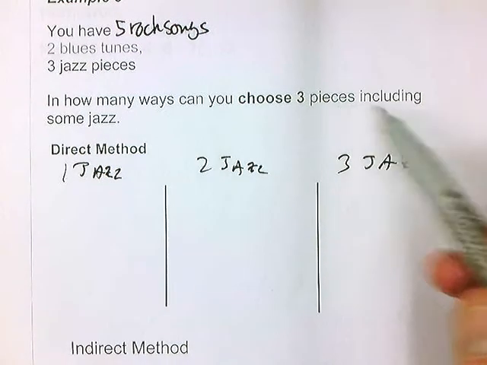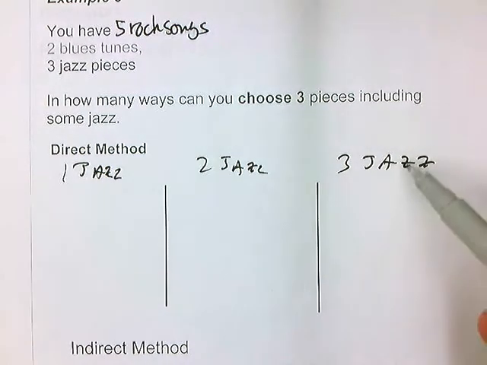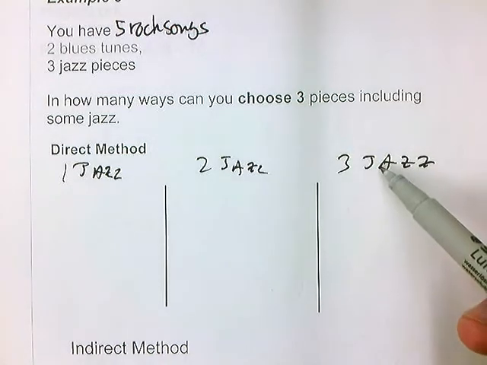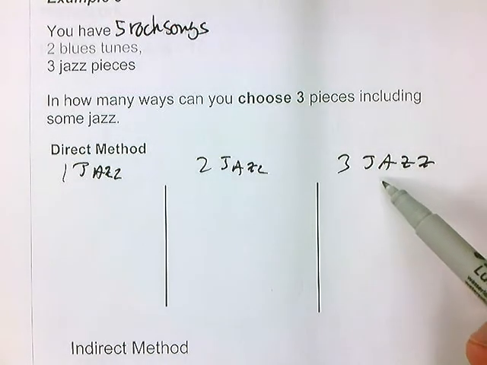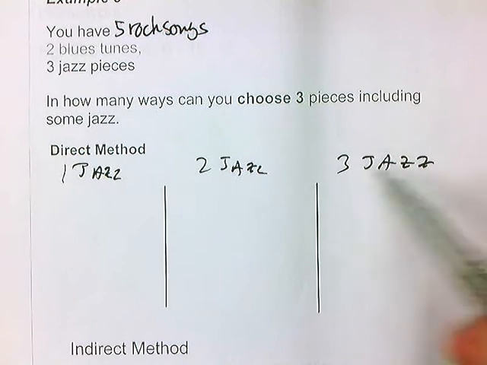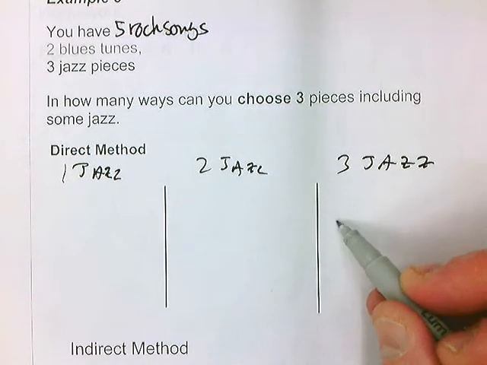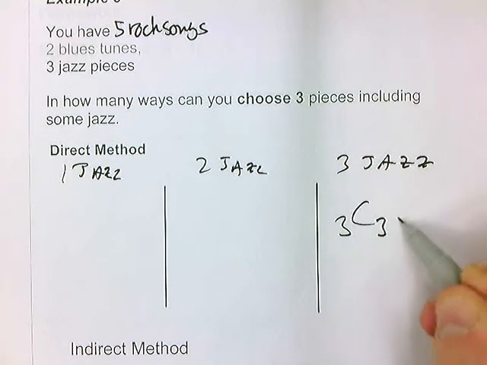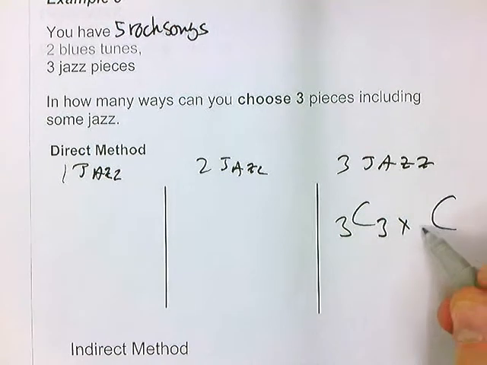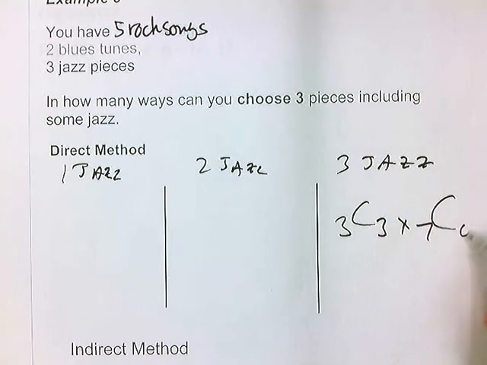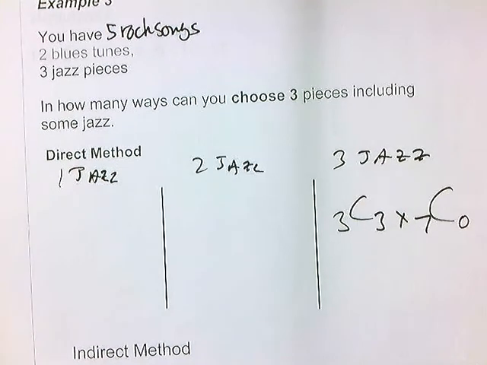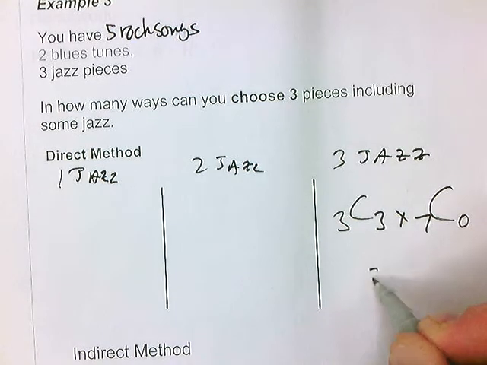Choose 3 pieces, including some jazz. Well, if all those 3 are jazz, then you basically have only one combination, all 3 of them. We show that by simply 3 choose 3 times 7, obviously choose 0. This is just 1.